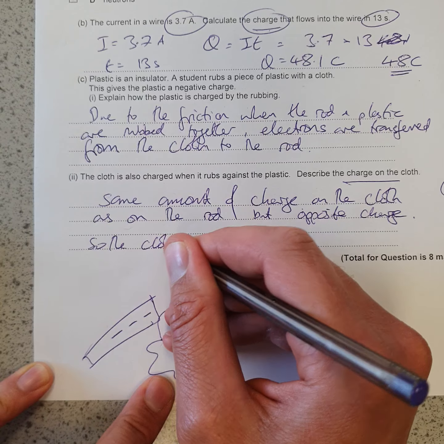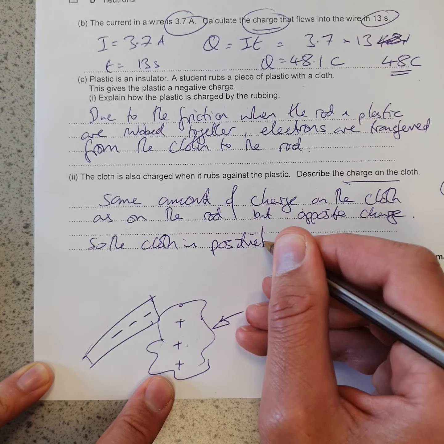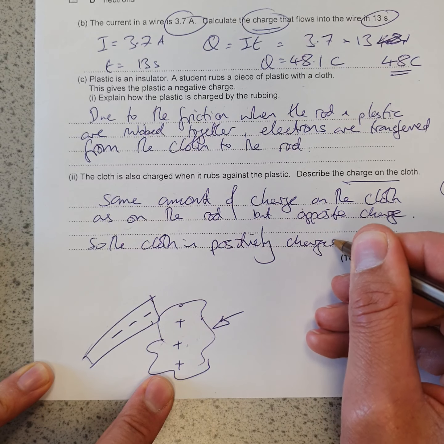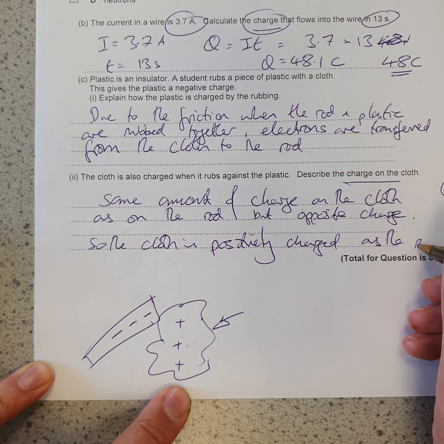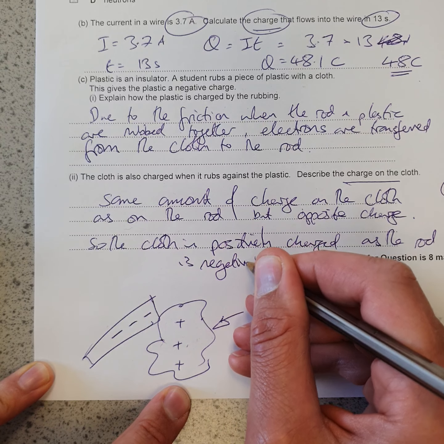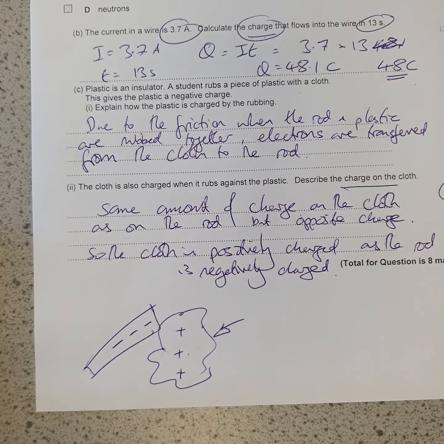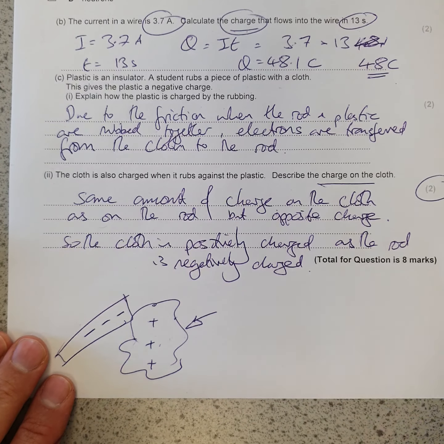Okay, and we can even go a little bit further, saying the cloth is positively charged as the rod is negatively charged. So we go a little bit further just to make sure we get those marks by explaining things fully.